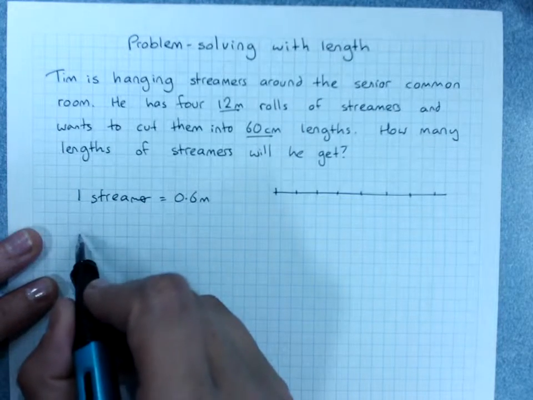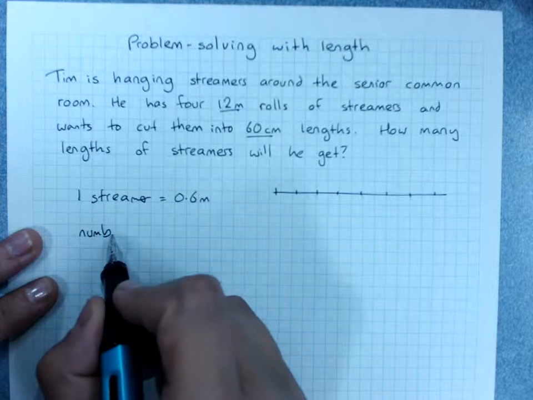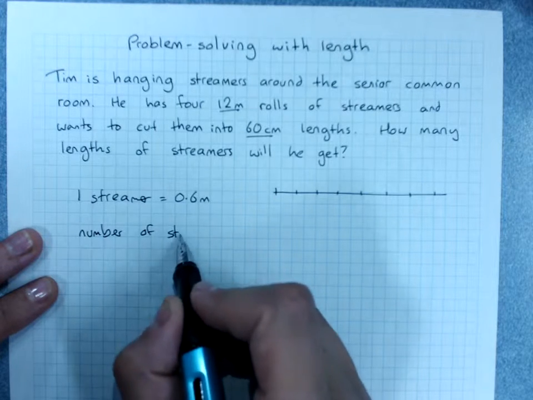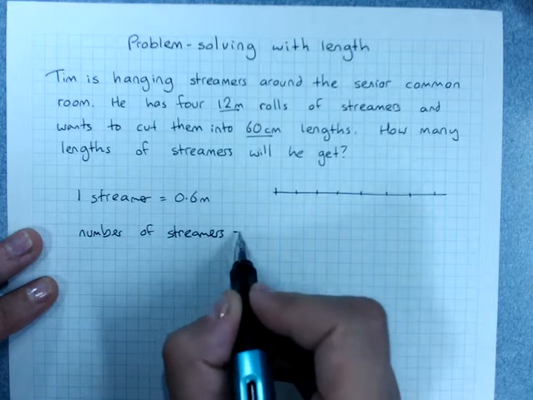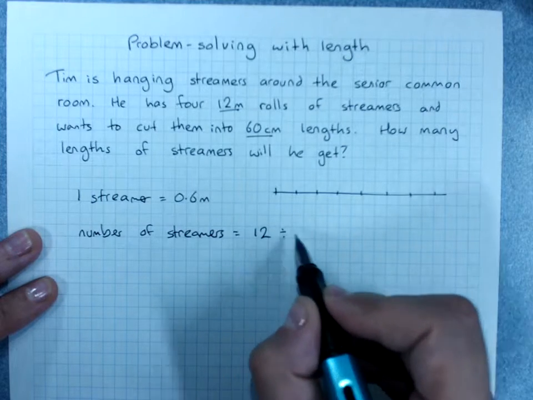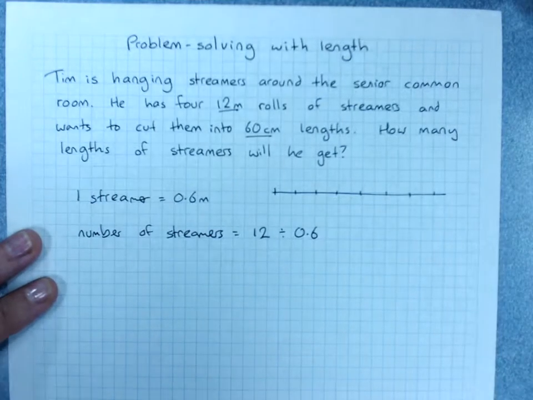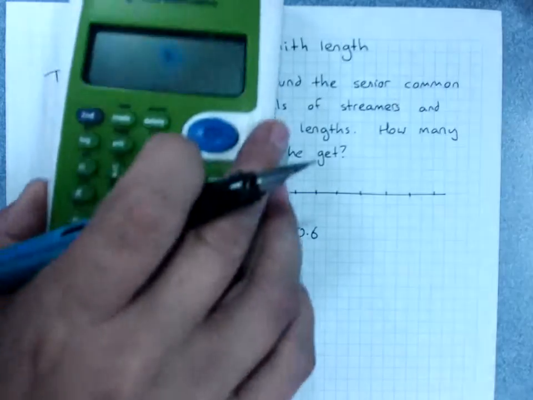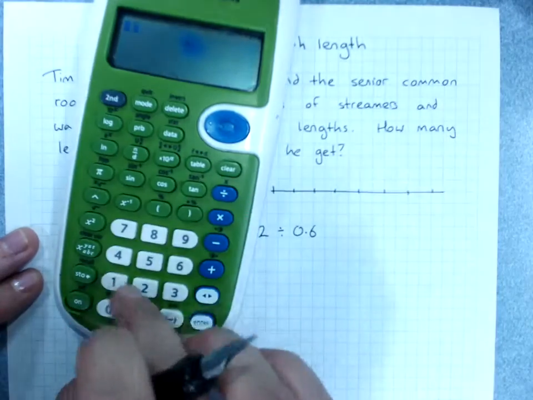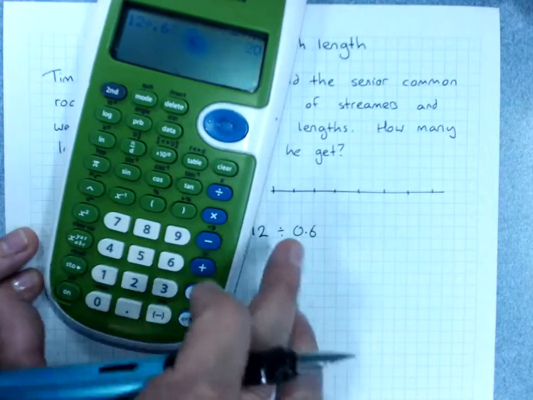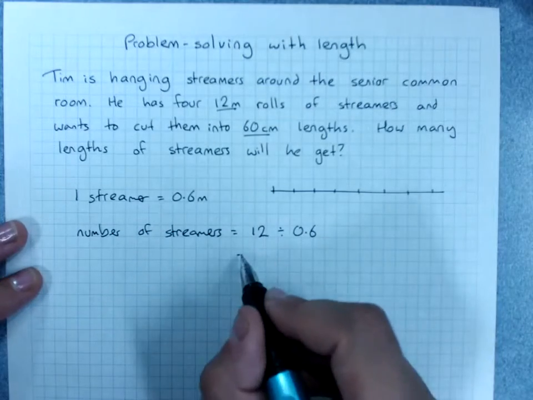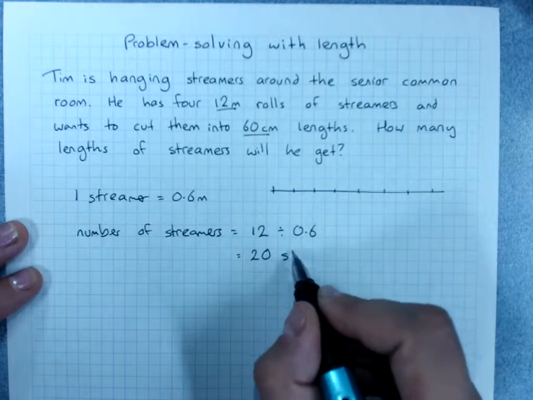So, the number of streamers is 12 divided by 0.6, because he's got a 12-metre roll. 20 streamers per roll.